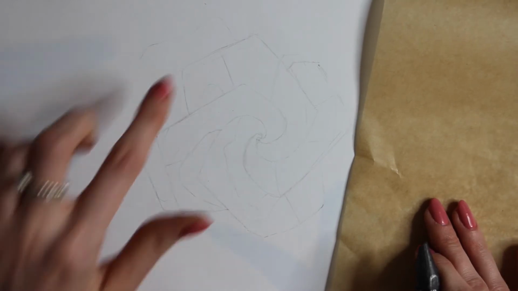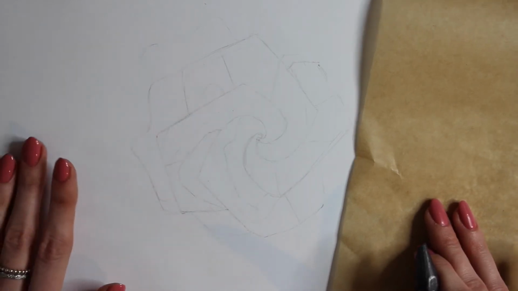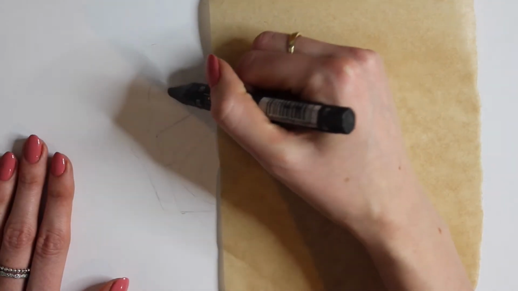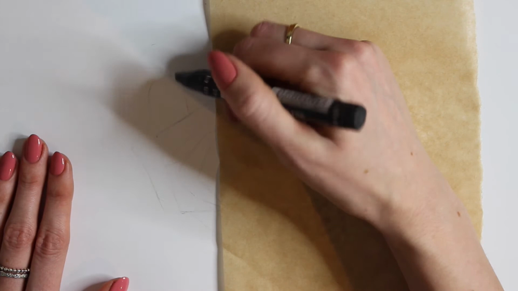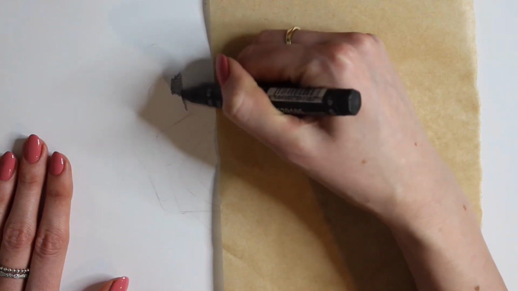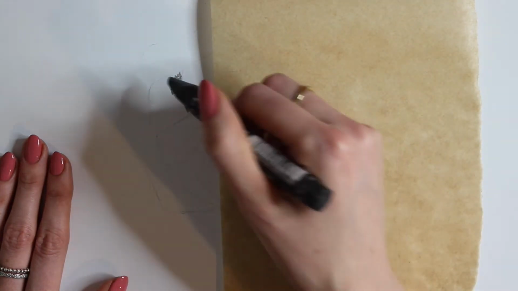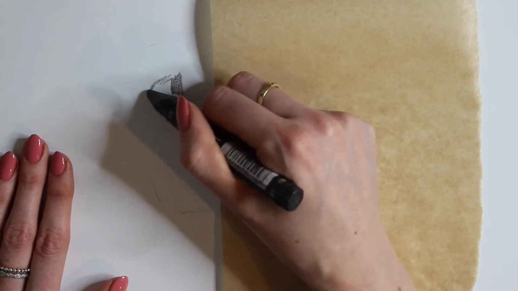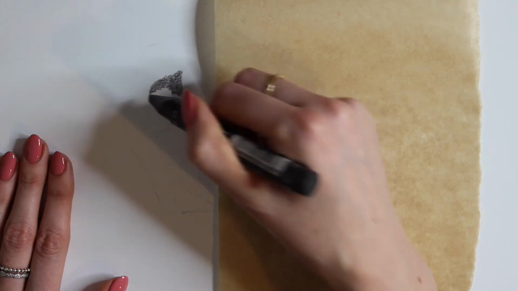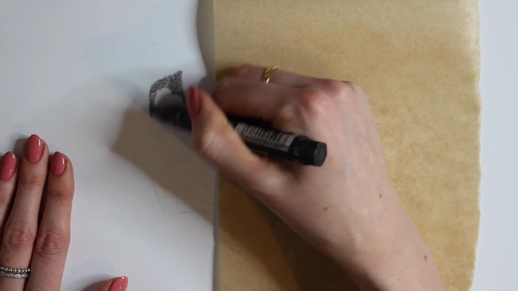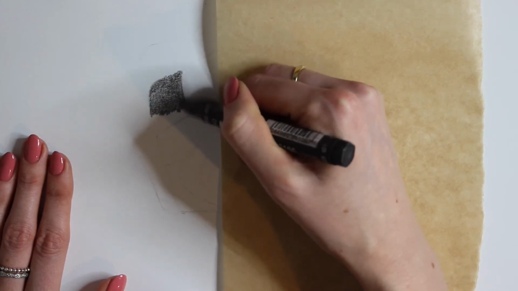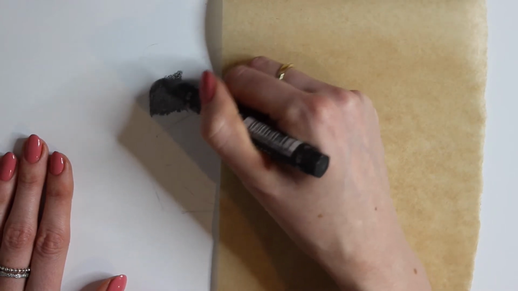Okay, so I'm going to start by doing the outside of the rose, and I'm just going to go in using slight pressure, and try not to vary the pressure because that will change the density and the darkness of the pencil colour. So I'm just doing a really rough drawing over here.